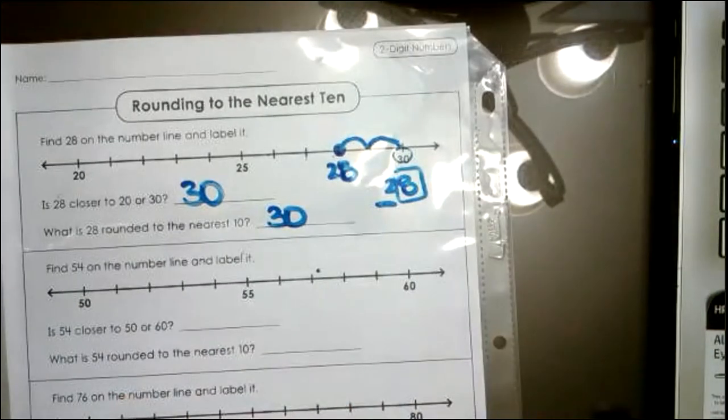Great job, friends. Today we learned how to use a number line to help us round to the nearest 10. Remember, if you need any help, we are available for math help, and we are also available by email if you have any questions.